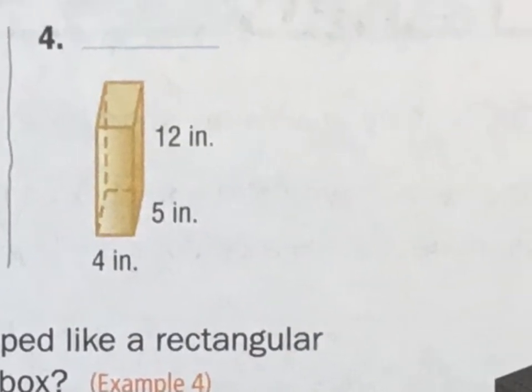Okay, this one doesn't have the same big numbers. SA, surface area, equals 2 times length times width plus 2 times length times height plus 2 times height times width. Okay, so this first one, surface area equals 2 times the length. Let's say the length, width, height. Length of 4 and a width of 5 plus 2 times the length of 4.